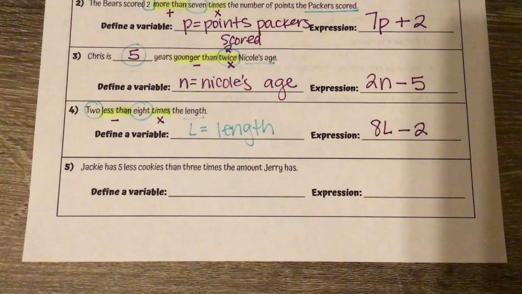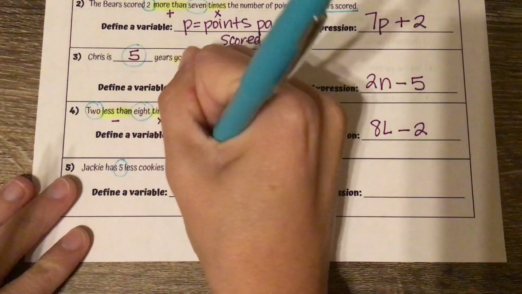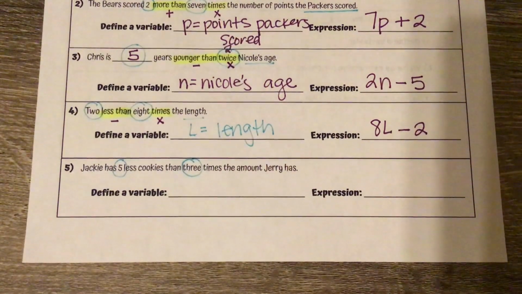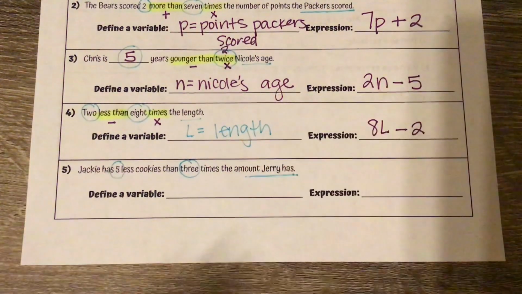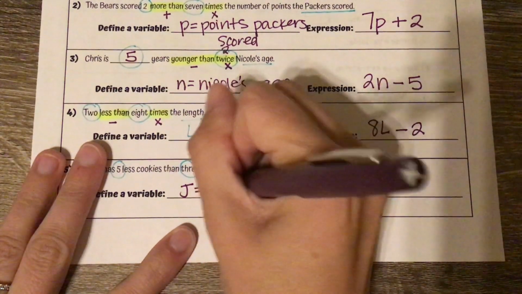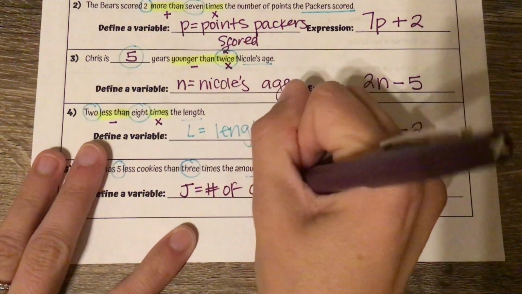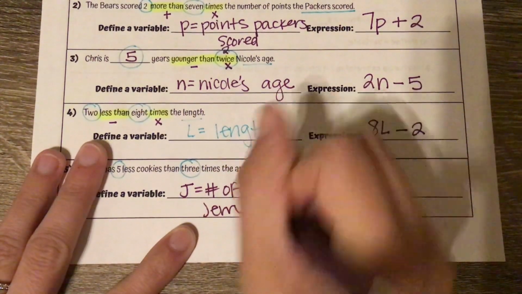Number 5, Jackie has 5 less cookies than 3 times the amount that Jerry has. So 5 and 3. And our unknown is how many Jerry has. So I'm underlining that. So I'll say J equals number of cookies Jerry has.